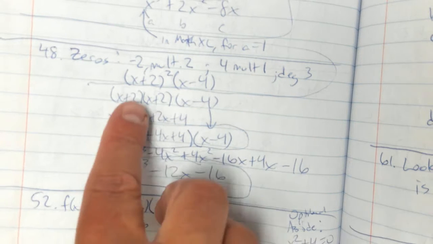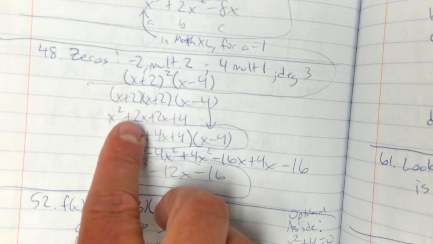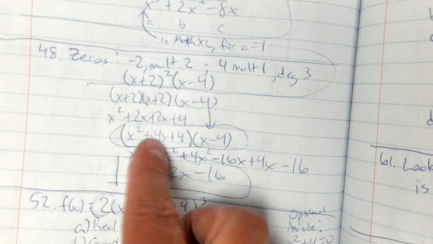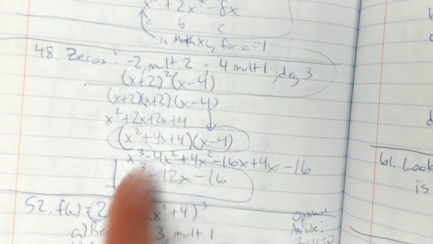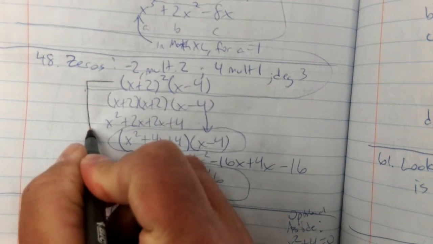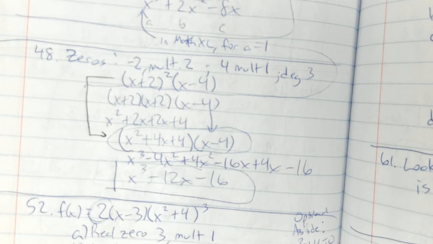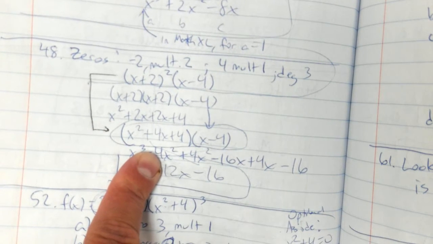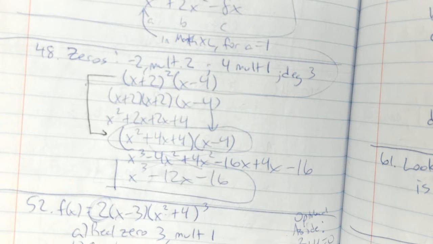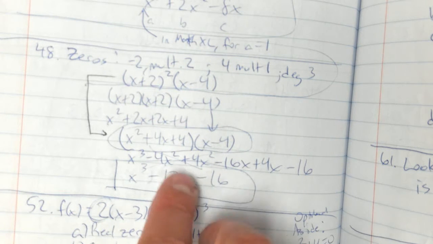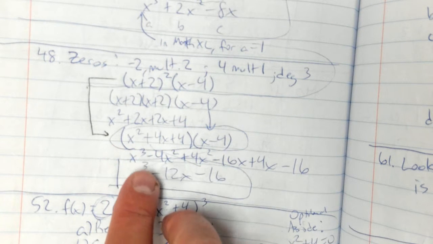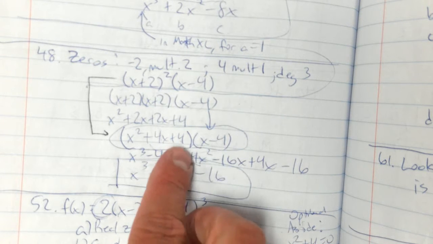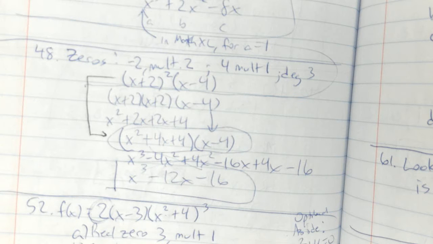So here I just rewrote what it looked like, and I expanded the first term. If you want to skip a couple of those steps and then write this one, you can. Like if you want to go straight from here to here, that's okay. So basically x plus 2 squared turns into x squared plus 4x plus 4. And then after that, it's not really FOIL, it's just multiply it out or distribute. I did x squared times these two terms, and then I did 4x times those two terms, and 4 times those two terms. And then combine your like terms.